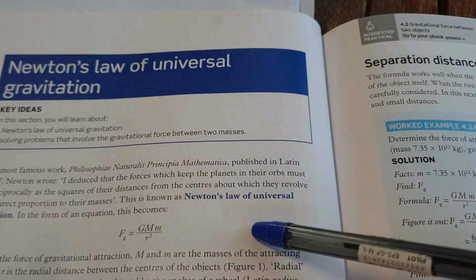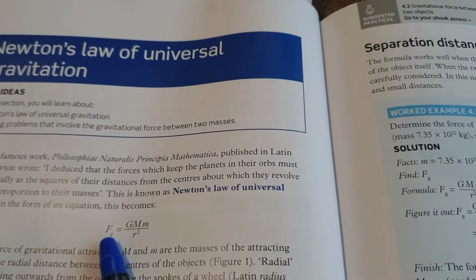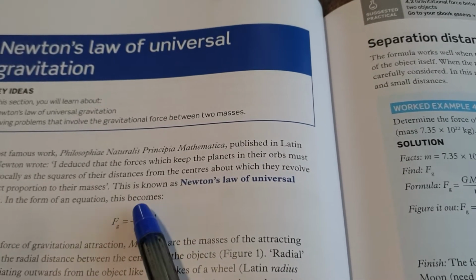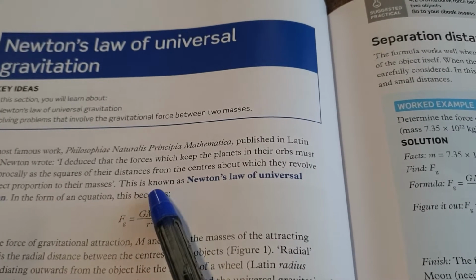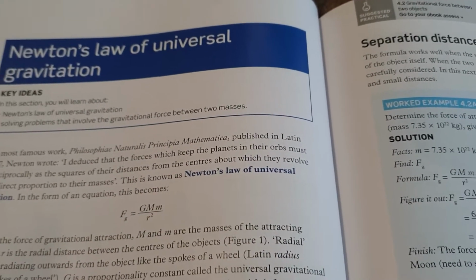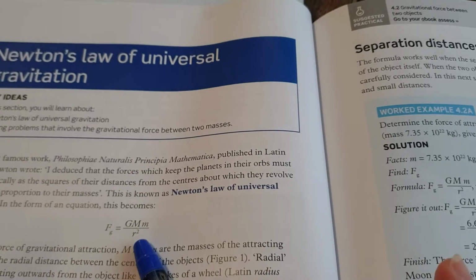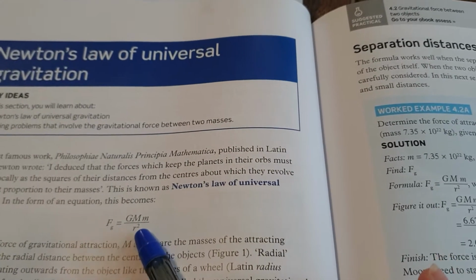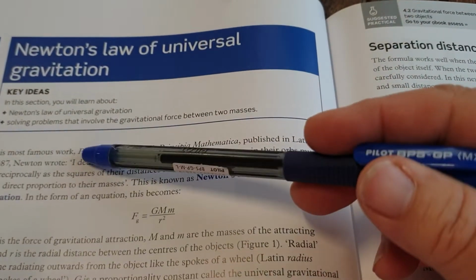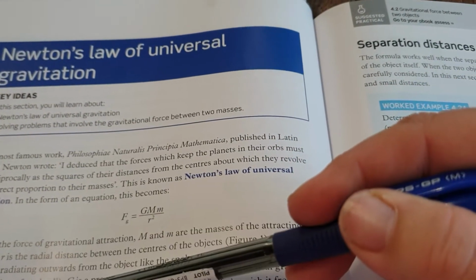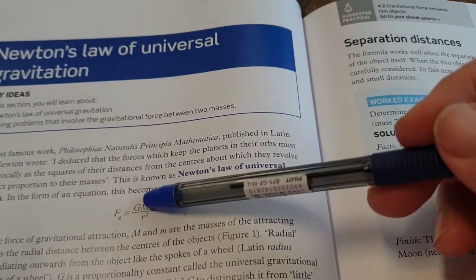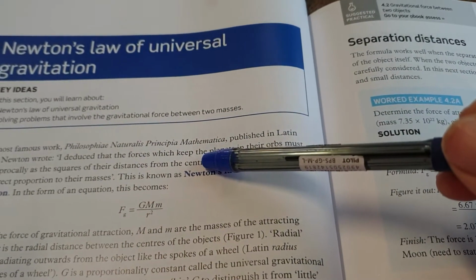All right, so this is Newton's law. The force from gravity is directly proportional to the product of the two masses. That's the two masses there. G is a gravitational constant, and the force is inversely proportional to r squared, so it's 1 over r squared. If we were to graph force on the y-axis and mass on the x-axis, it's directly proportional, so you're going to see a straight line.